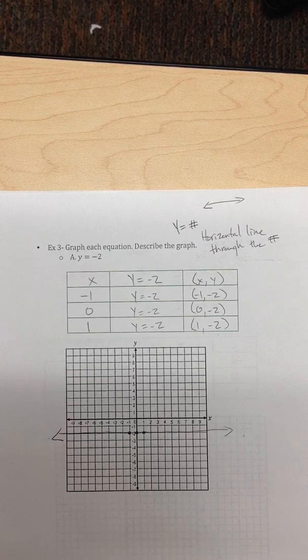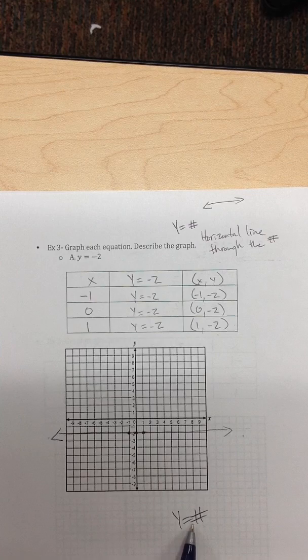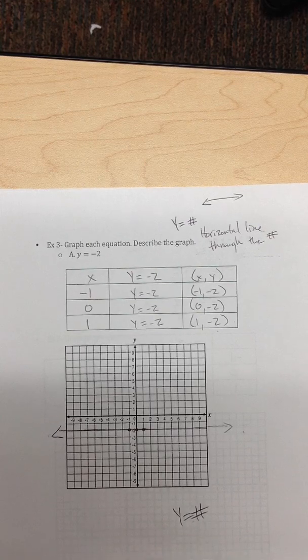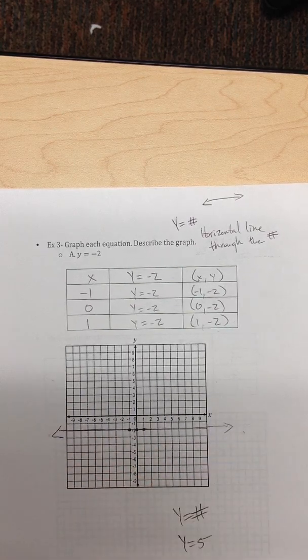Okay, and it'll always work like that if it's y equals some number. So whatever that number is would be the horizontal line that goes through that number. So if it was like y is equal to 5, it would be a horizontal line through 5. Okay?